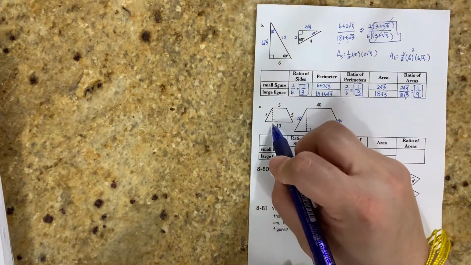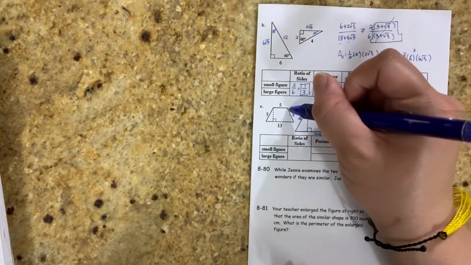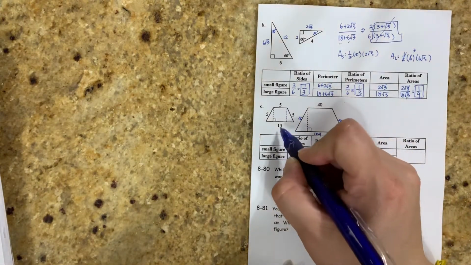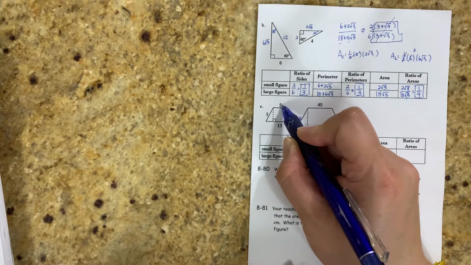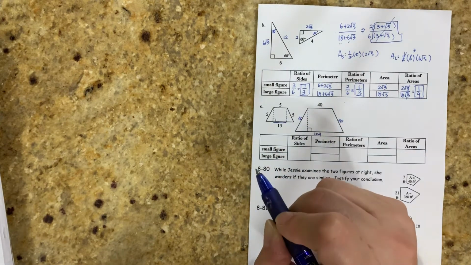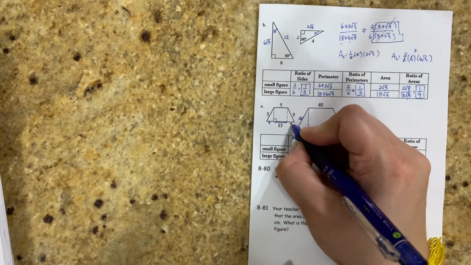Now, I'm going to take a quick look at this picture. This is an isosceles trapezoid because the two sides are the same, which means if I draw this line down, these two legs are going to be the same. So let's use a little math here. If this is 13 minus 5, you get 8. So that means this is 5, right? But then now you have 8 to give both sides, which means this is 4 and this is 4.